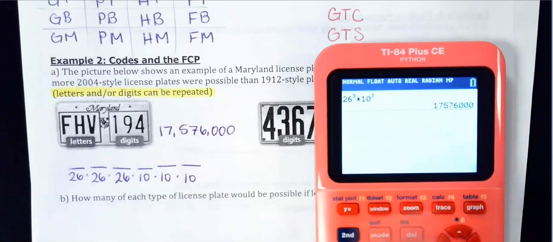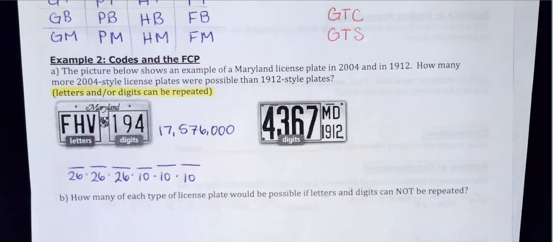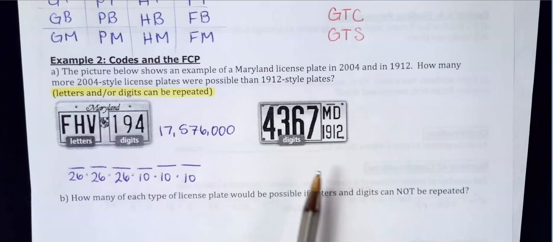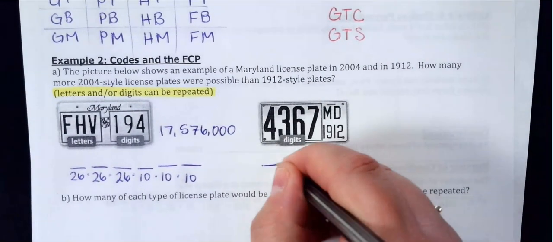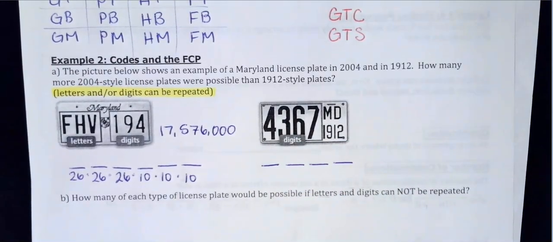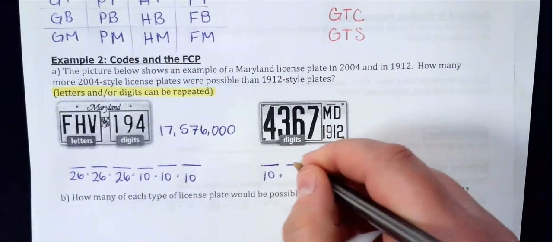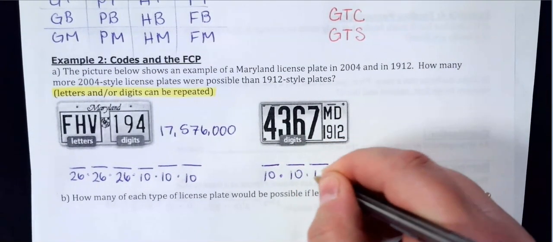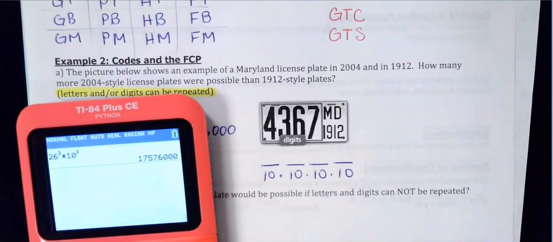17,576,000. But they need that many because you have so many people that would get license plates and they all have to be different. Okay, now for the 1912 model, obviously way fewer people would have owned cars at that point. So it's just 4 numerical digits, so just 4 numbers. So this would just be 10 choices for the first number, 10 for the second, 10 on down. So all of them would be 10. You could just do 10 to the 4th power if you wanted to do that.